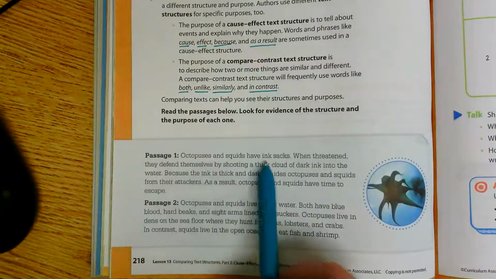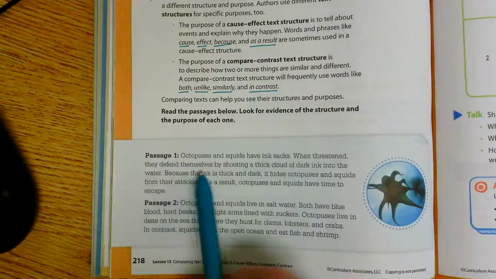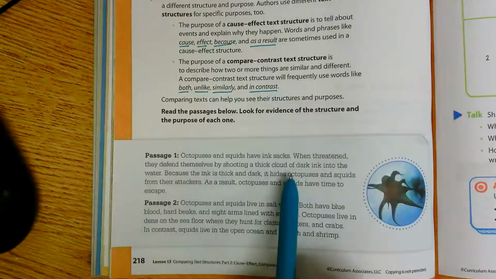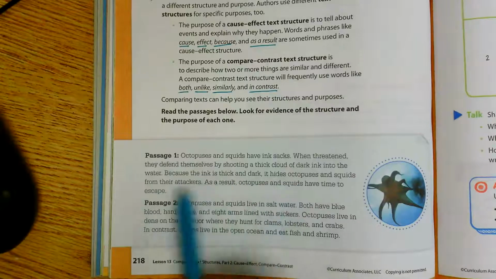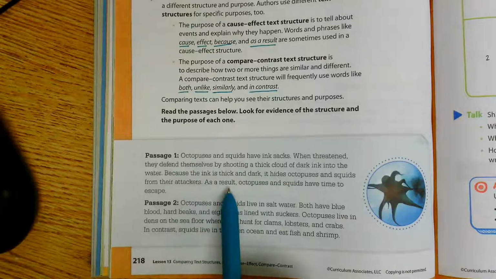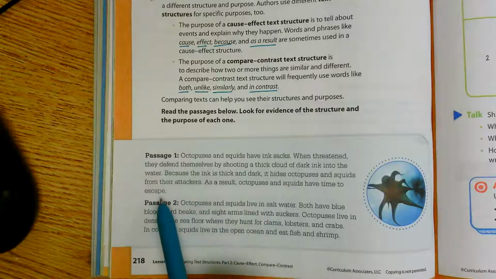Octopuses and squids have ink sacs. When threatened, they defend themselves by shooting a thick cloud of dark ink into the water. Because the ink is thick and dark, it hides octopuses and squids from their attackers. As a result, octopuses and squids have time to escape.